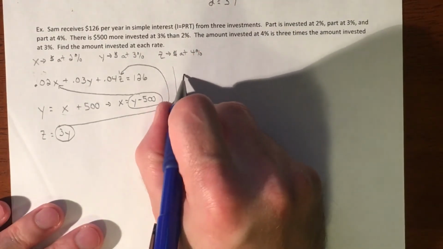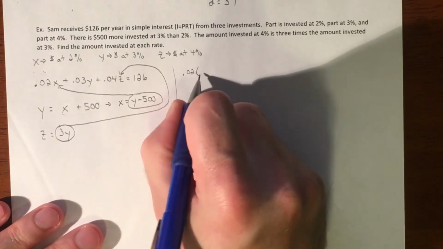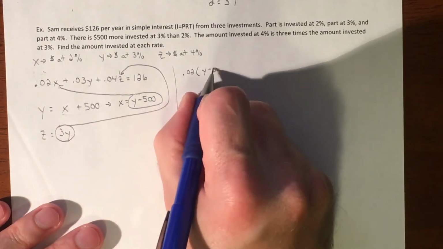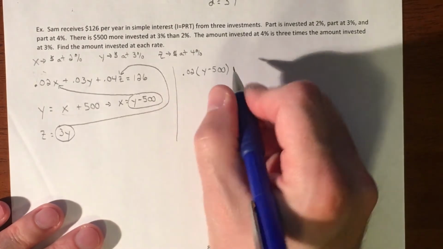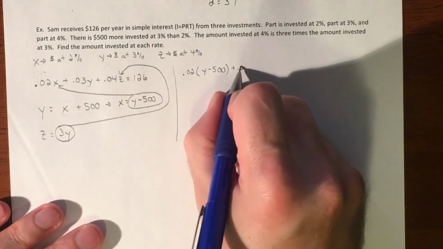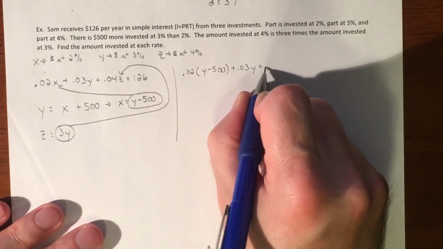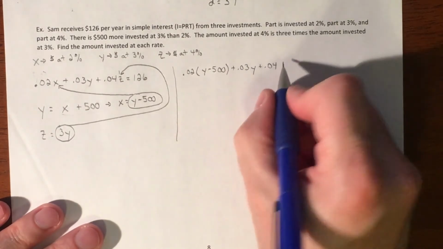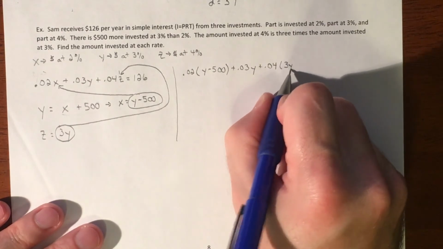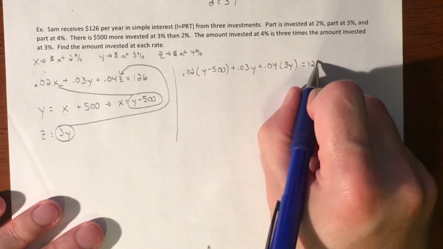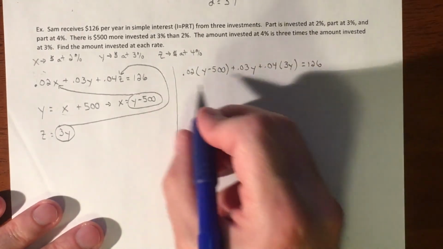All right, so what's that looking like? We're going to have 0.02 times our X, which is being replaced with Y minus 500, plus 0.03 Y, we didn't change that at all, and then plus 0.04 times whatever we replace Z with, that equals 126. So we do all sorts of distribution.